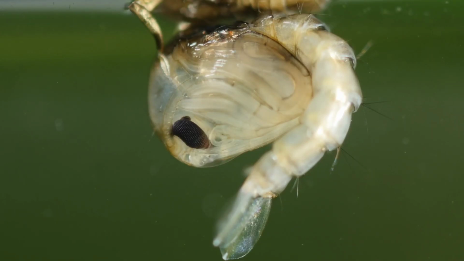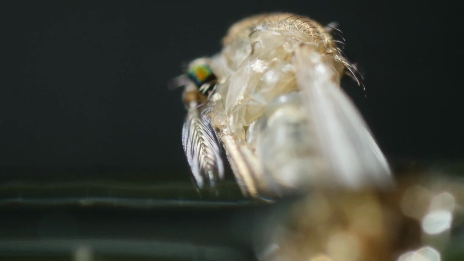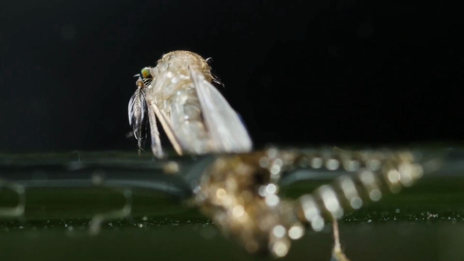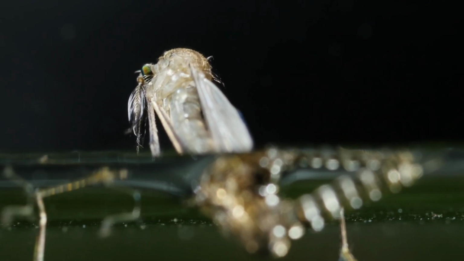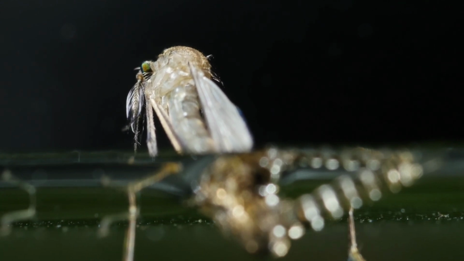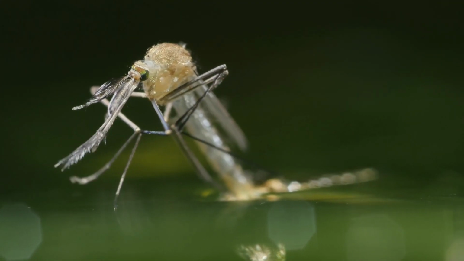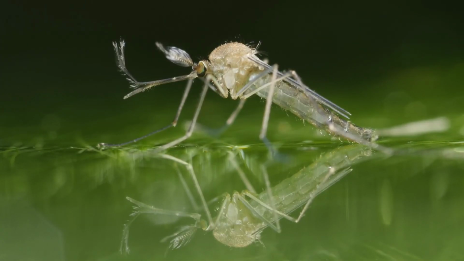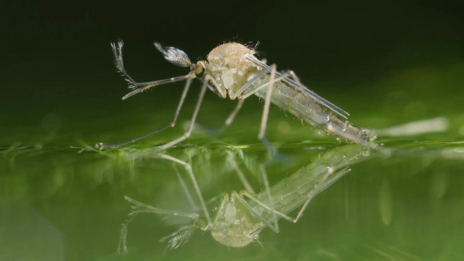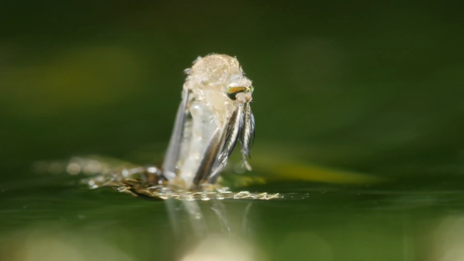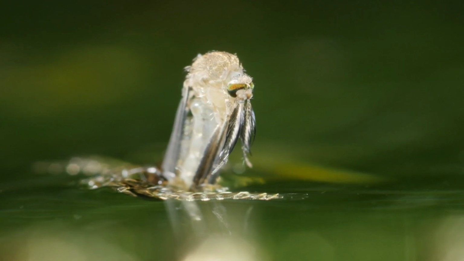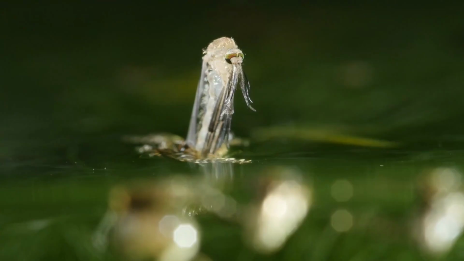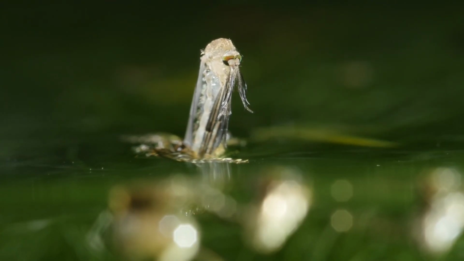Pupa stage. After the larval stage, mosquitoes enter the pupa stage, also known as tumblers. Mosquito pupae do not feed and are often referred to as the resting stage. They have a comma-shaped body with a large thorax and a pair of respiratory trumpets. Mosquito pupae are active and move in a tumbling motion when disturbed, which helps to keep them near the water's surface. During this stage, the mosquito undergoes a transformation inside the pupal case as it develops into an adult. The pupal stage usually lasts for about 1 to 2 days.